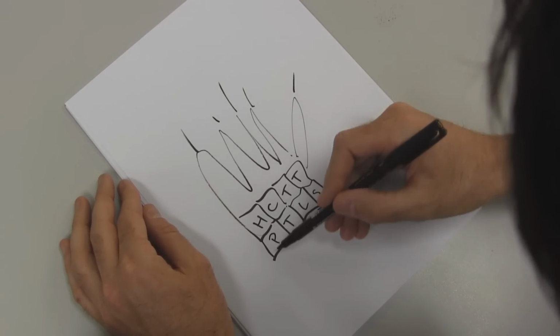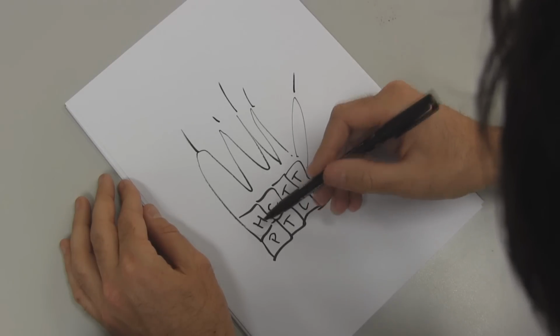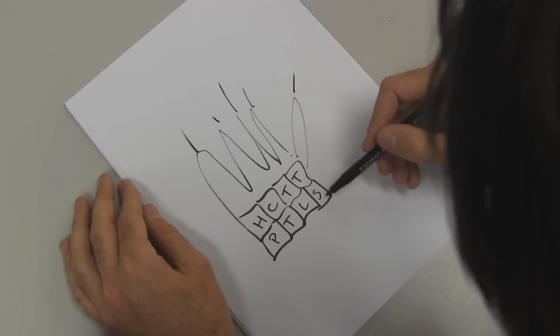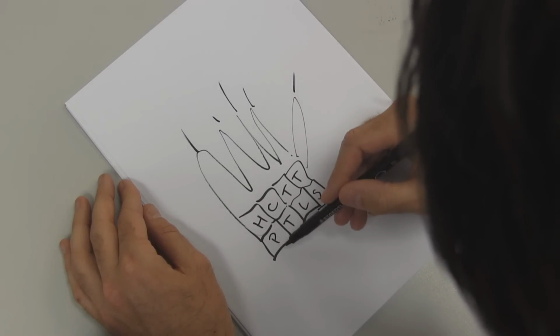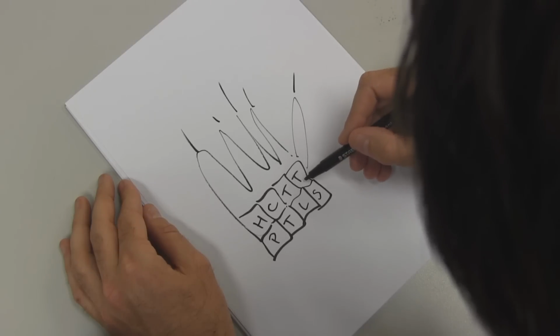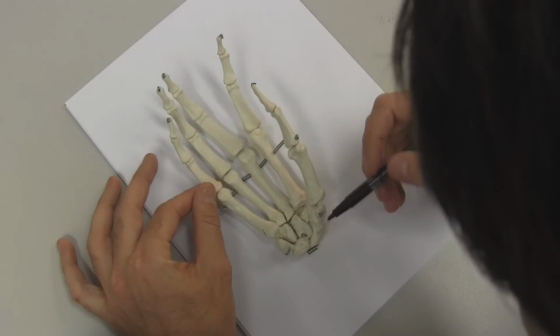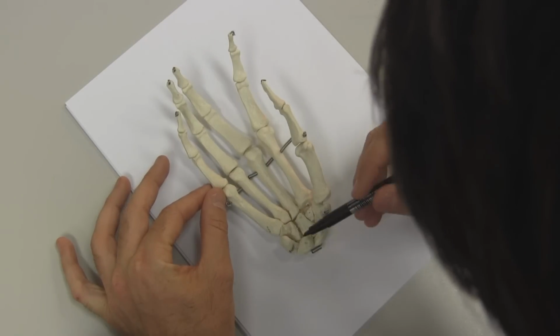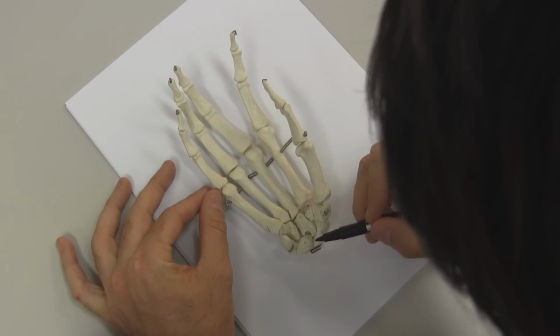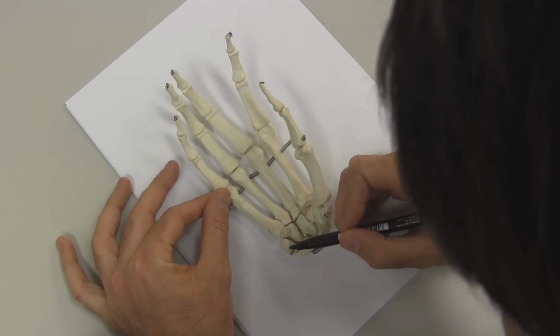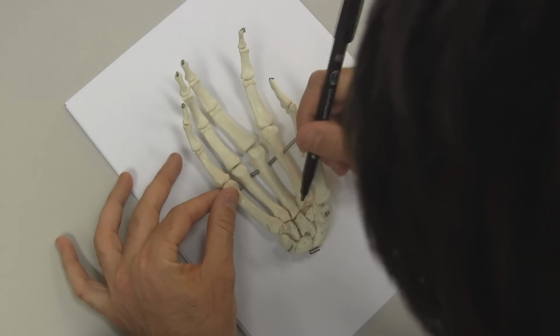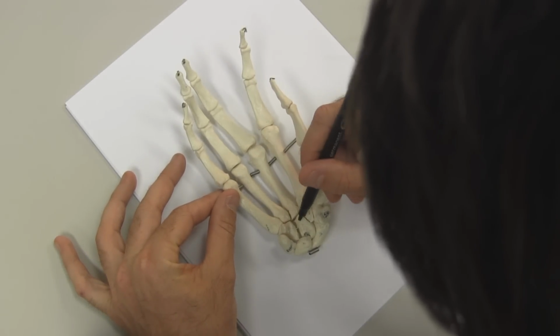So Sally left the party to take Kathy home, standing for scaphoid, lunate, triquetral, pisiform, trapezium, trapezoid, capitate, hamate. So if we go back to the hand, we see these 2 distinct rows of 4: scaphoid, lunate, triquetral, pisiform, trapezium, trapezoid, capitate, hamate.